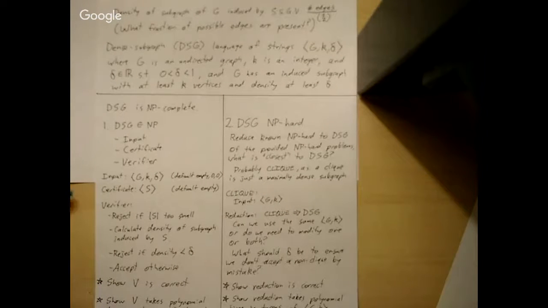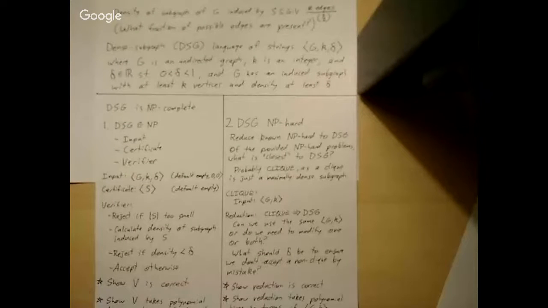So you would say, if your input belongs to the language and S is a description of a solution, then if your certificate is a list of vertices that induce a subgraph that passes, it's clear to see that the verifier will accept, because your certificate will be a subset that's big enough and has high enough density, and those are the two things the verifier checks, and it accepts it correctly.